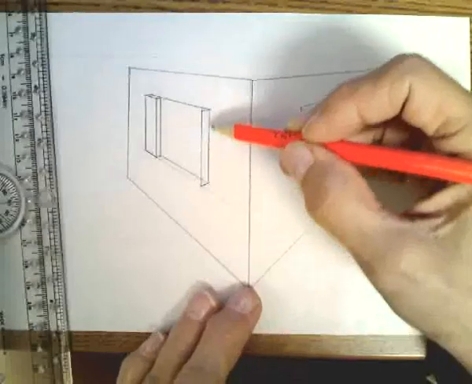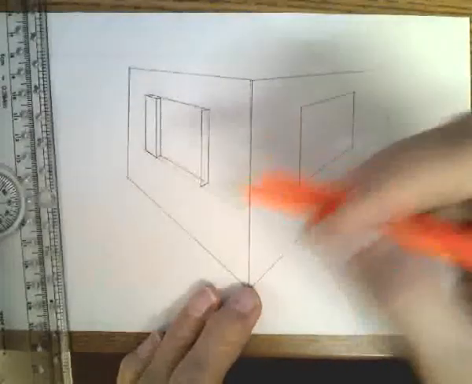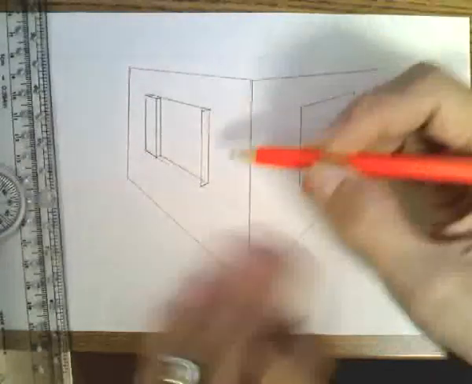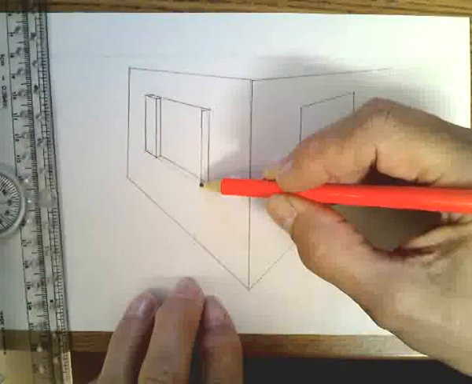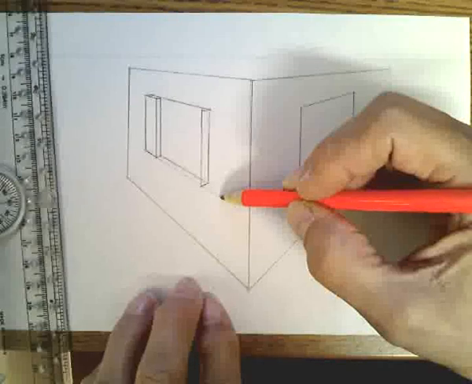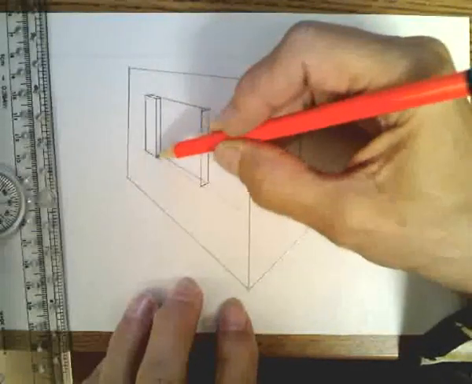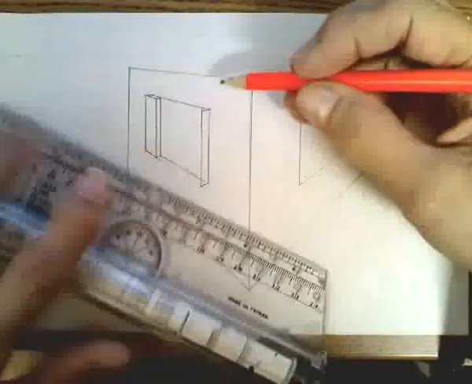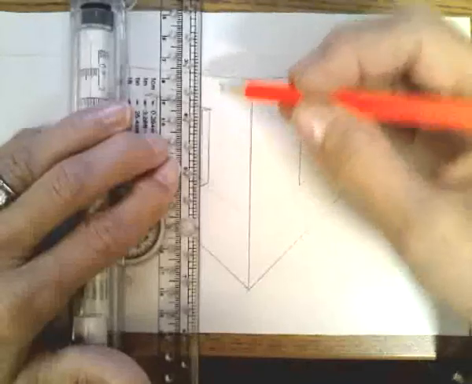So we've now drawn this left side that we're really not going to see underneath. We want to get the width of the front of the shutter, and it's either going to be the same size or a little bit wider. We're going to draw a vertical line up.